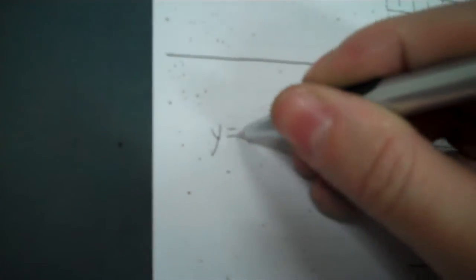Okay, next one. Okay, M and B. So where does it cross the y-axis? 1, 2, 3, 4, 5, 6. Looks like +6, so my B is 6.